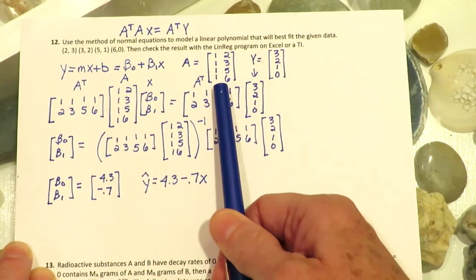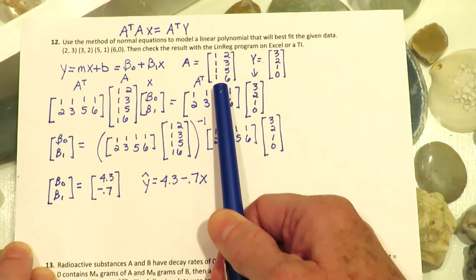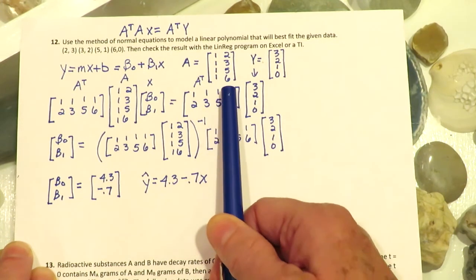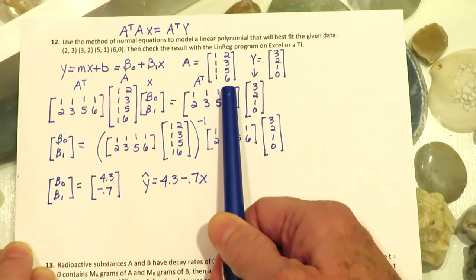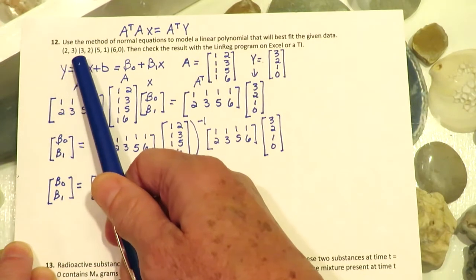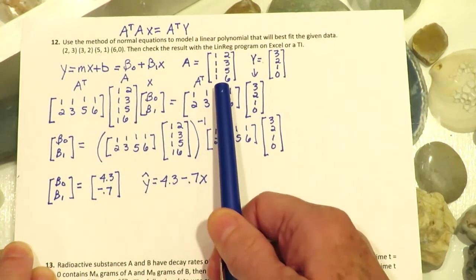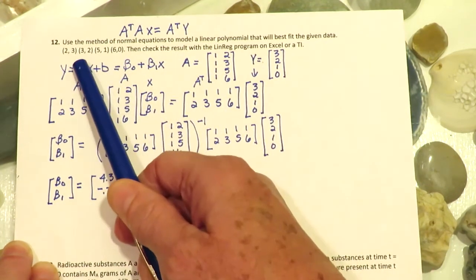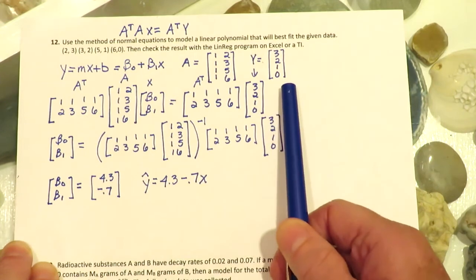And our matrix A, in terms of our normal equations, is going to be the following. I have a column of ones, and then a column that is all of the x coordinates, the 2, the 3, the 5, and the 6. Our y is a vector made of the y coordinates, 3, 2, 1, and 0.